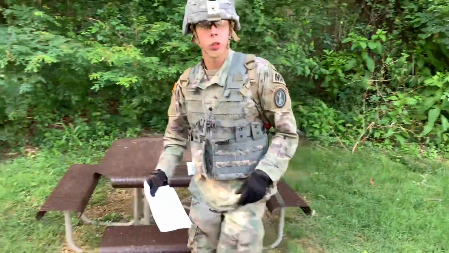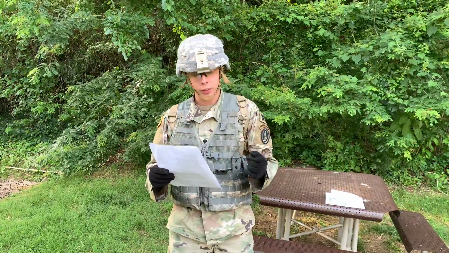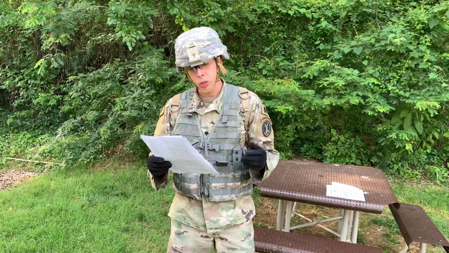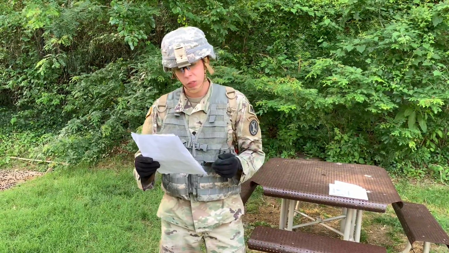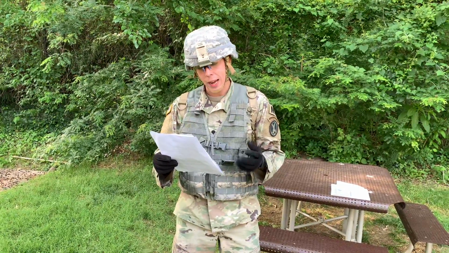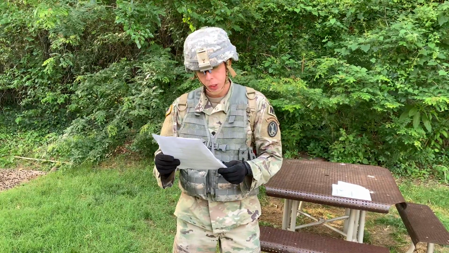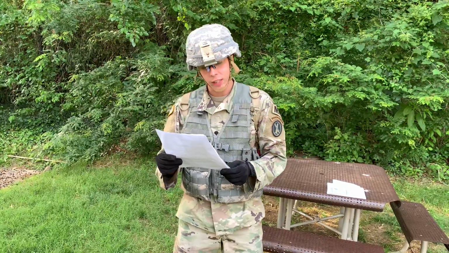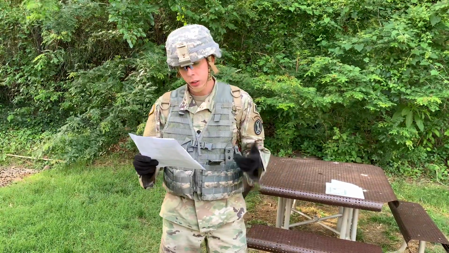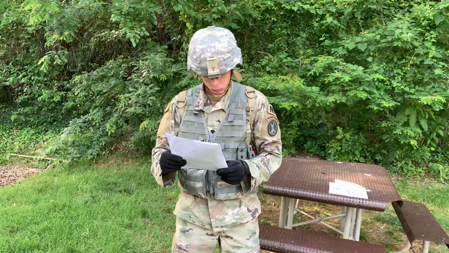Alright, good afternoon, my name is Specialist Turley. Today we're going to be determining a grid azimuth using a protractor. The conditions are you're a member of a squad or a team that has received an order requiring movement. You have been directed to determine the grid azimuth from the starting point and ending point designated in that order. You have a 1 in 50,000 scale military map, a military protractor, a writing utensil, and paper, all of which I've provided for you guys.